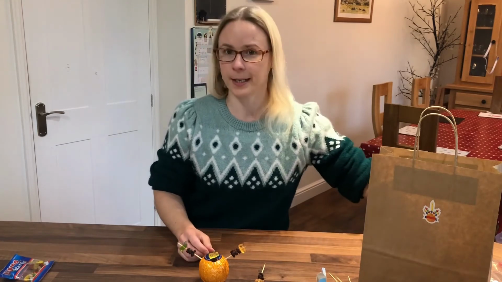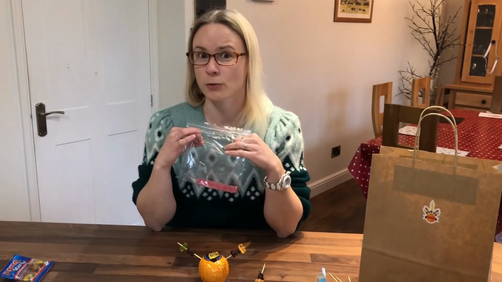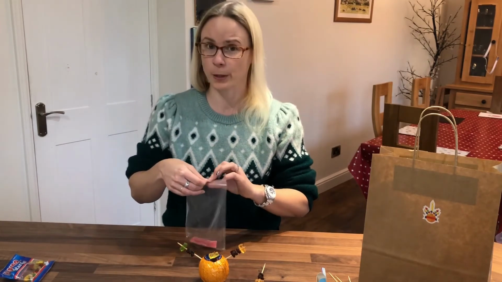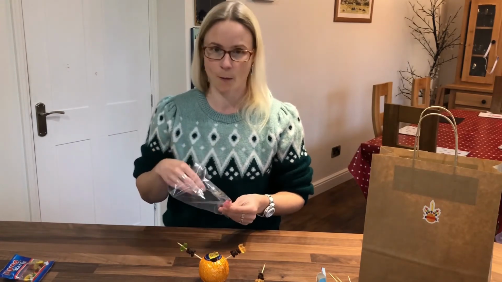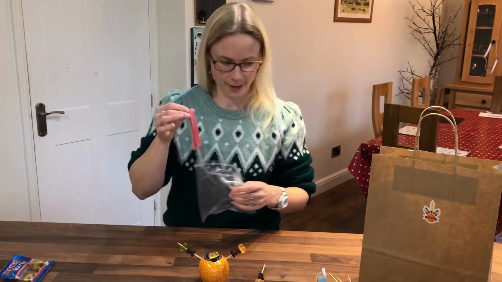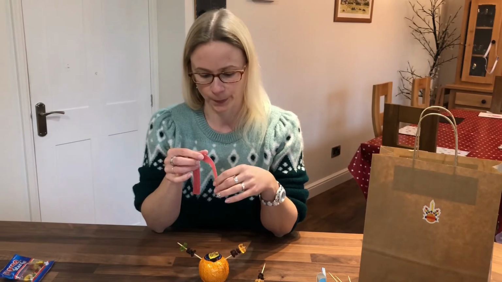Now the next thing we need is my favourite bit. So this is a strawberry belt and they are so yummy. Now often we would use a red ribbon or some red tape, but again this year we figured why not use a strawberry belt. This is the strawberry belt of good news.